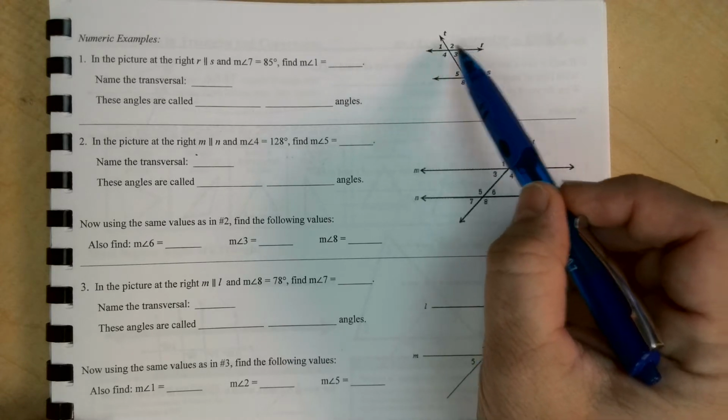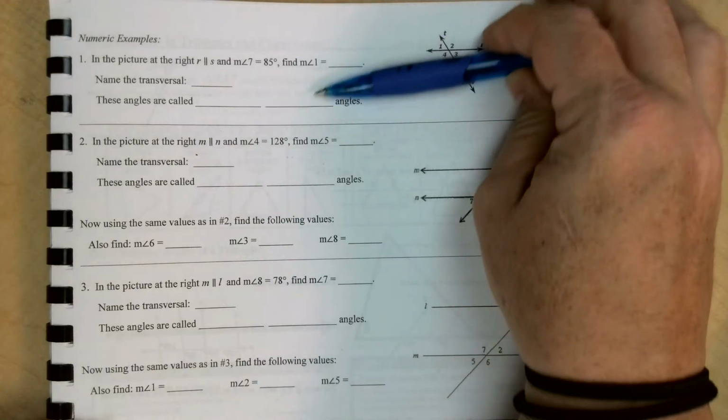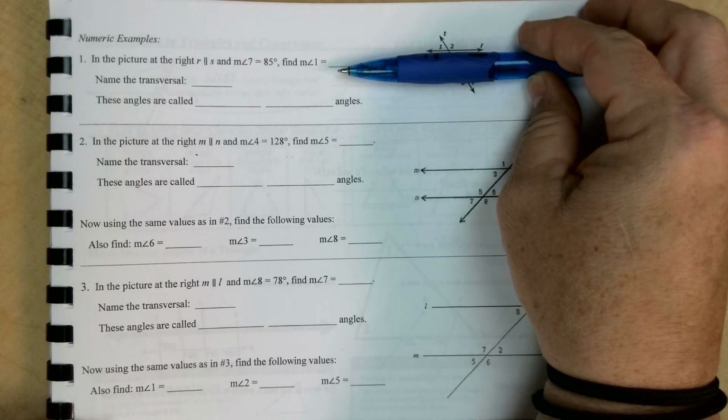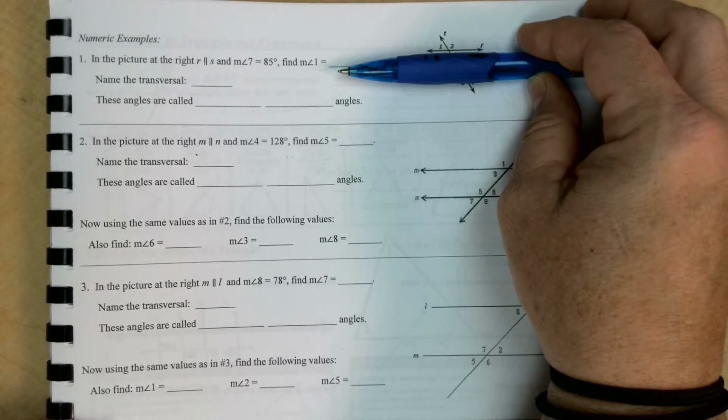And angles that sat side by side along a straight line, if we were to cover this up, that would give us a linear pair. They would total 180. So if you knew, for example, how big angle 2 was, you could take 180 minus angle 2 and find that measurement.